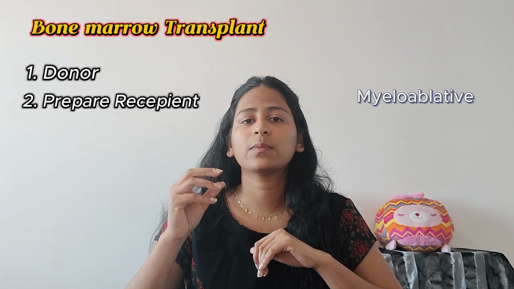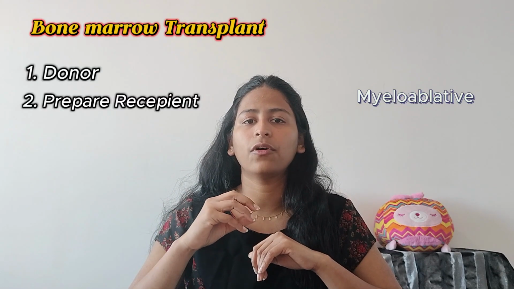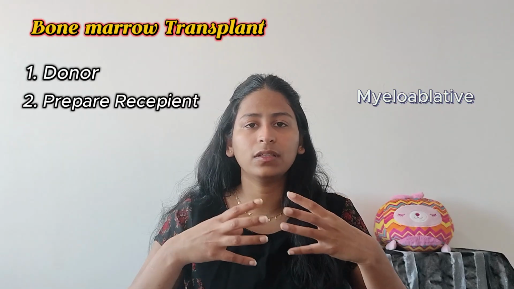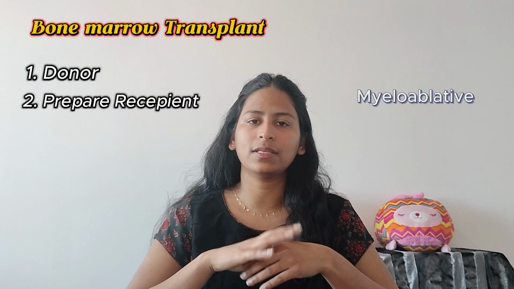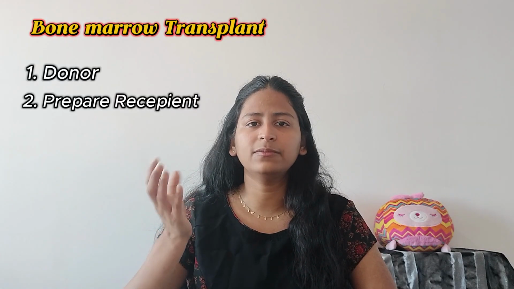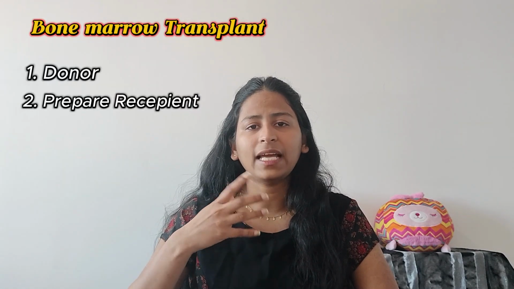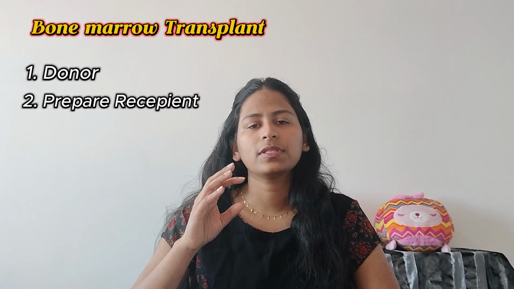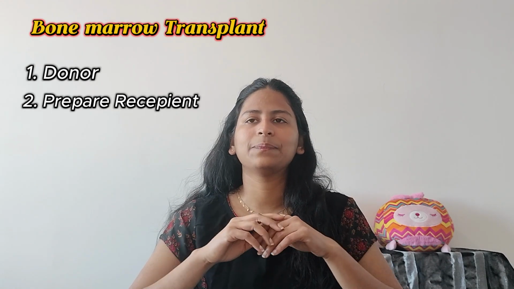This is done in case we are doing a stem cell transplant for malignant reasons like leukemia, because they are high active turnover cells and you want to suppress them or destroy them. In case of aplastic anemia, it doesn't need myeloablative because the cells are not very active. There are very few cells and they are tired and exhausted. So you just give a tiny dose to kind of suppress these cells.